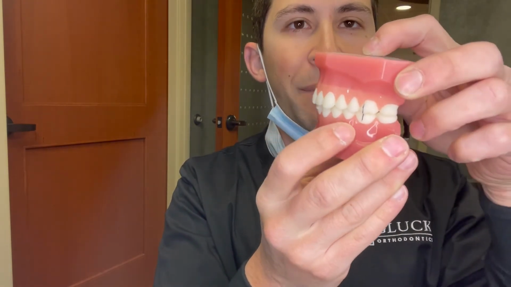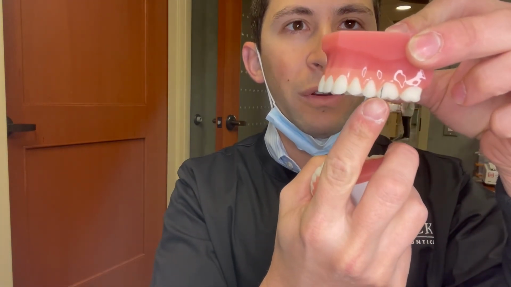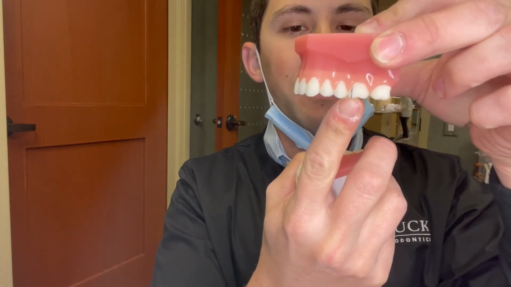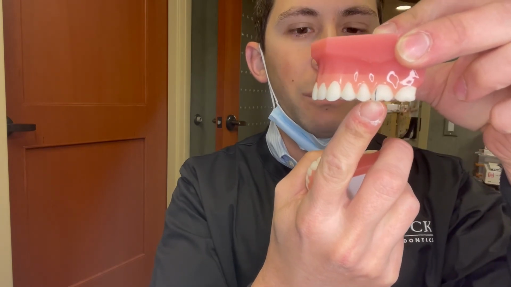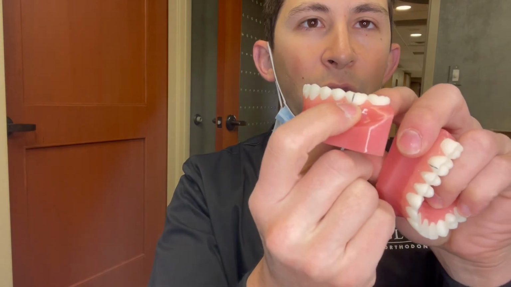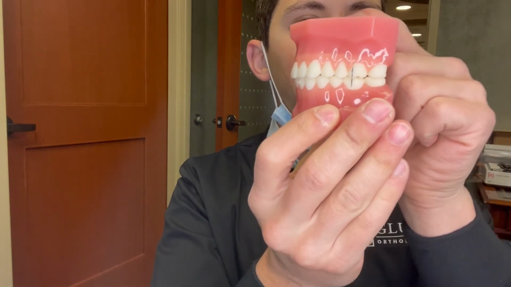So again, to recap, two big landmarks to look at. Number one, mesial buccal cusp of the upper first molar, and buccal groove of the lower first molar, and the relationship between the two is how we determine the molar classification.